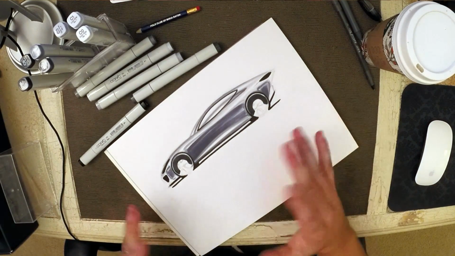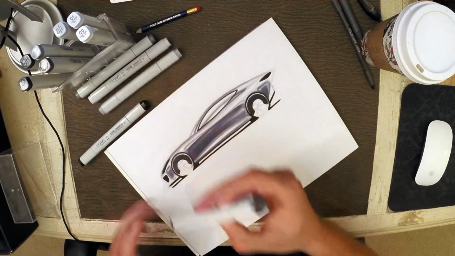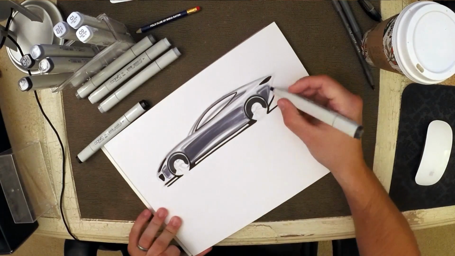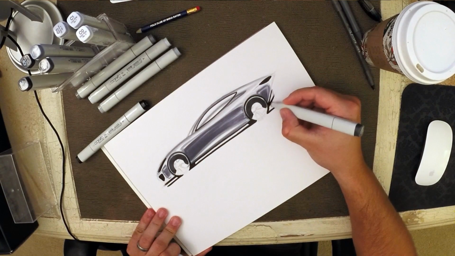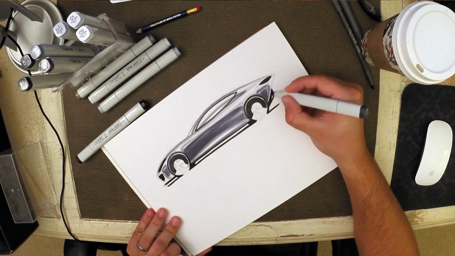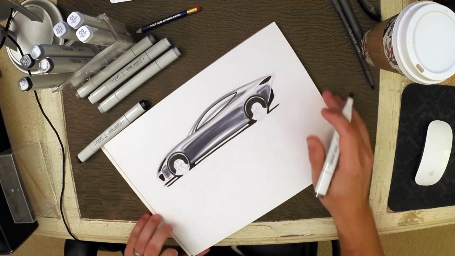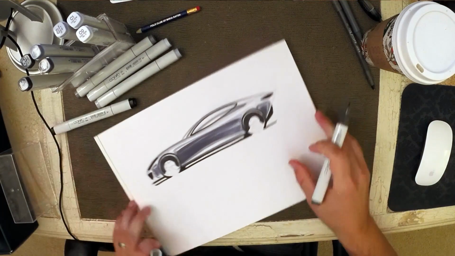Okay, so that's the basic layout of a car side view, and what to think about when you're putting the reflections on the car. So step number one is always remember where the light source is.